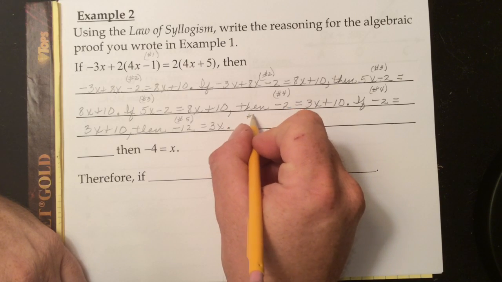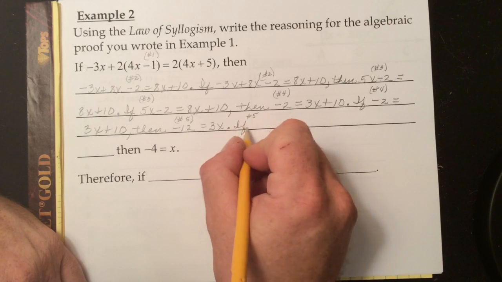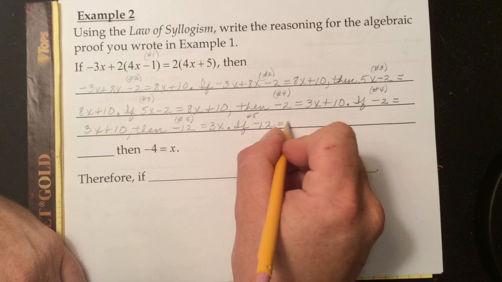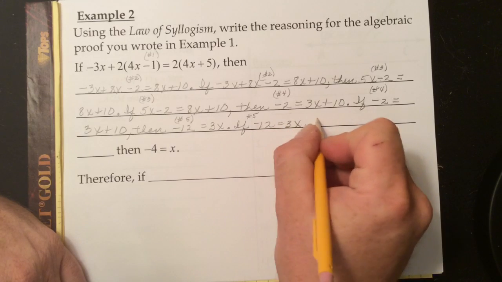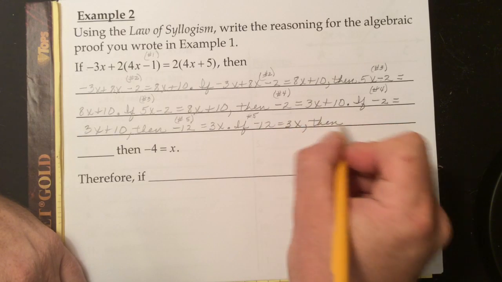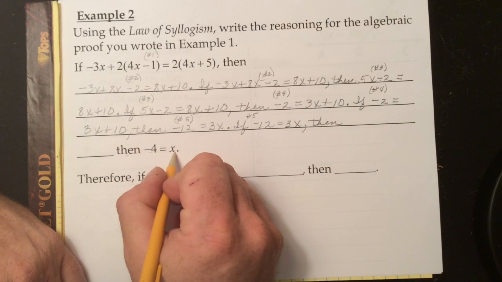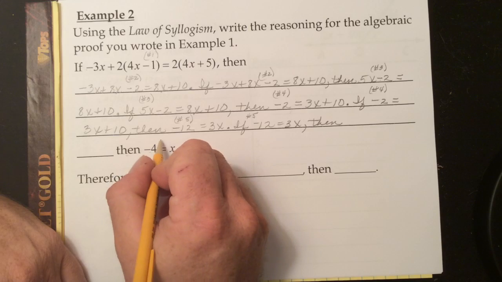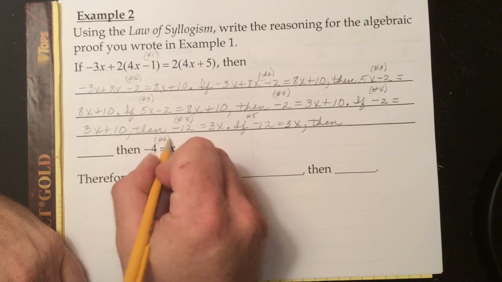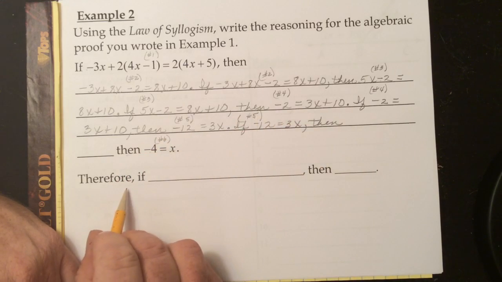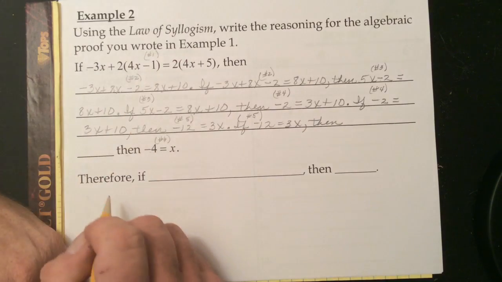This will be statement number 5 again. If negative 12 equals 3x, comma, then, and then right here, negative 4 equals x. This is our number 6 statement. Now, we still need to make a conclusion using the law of syllogism.